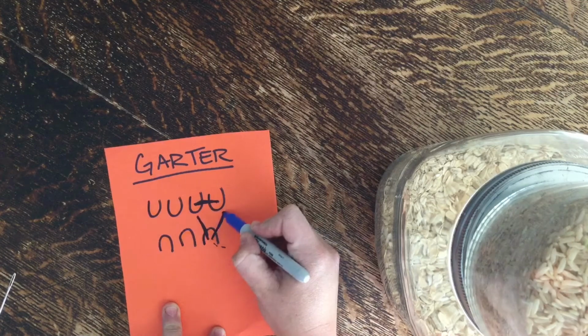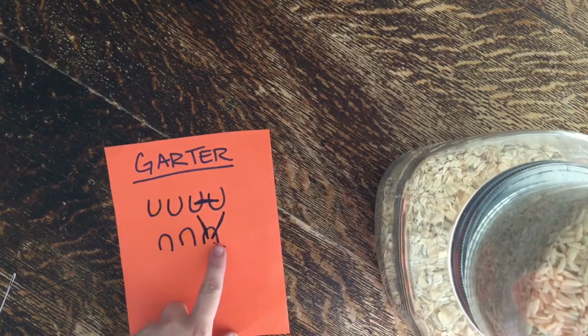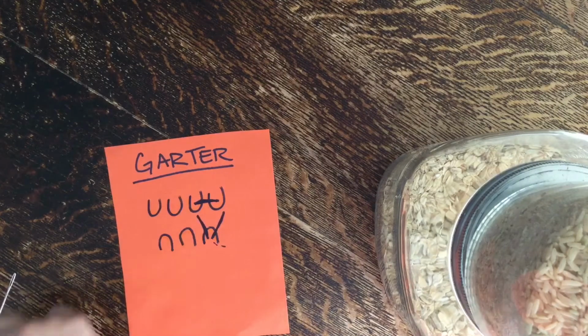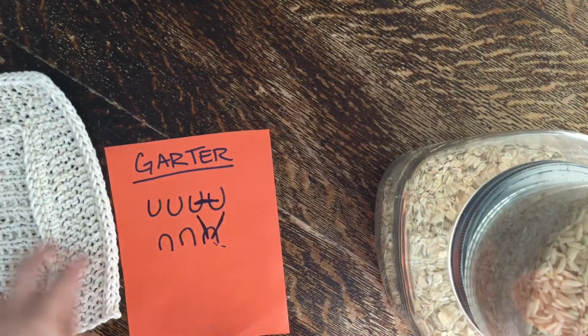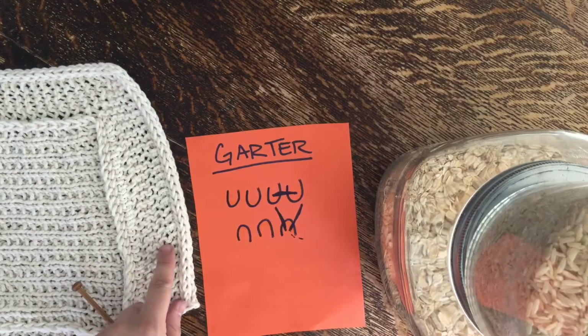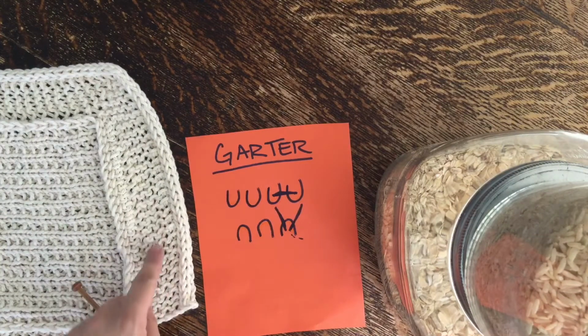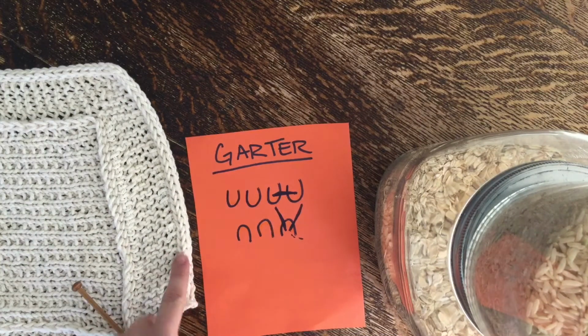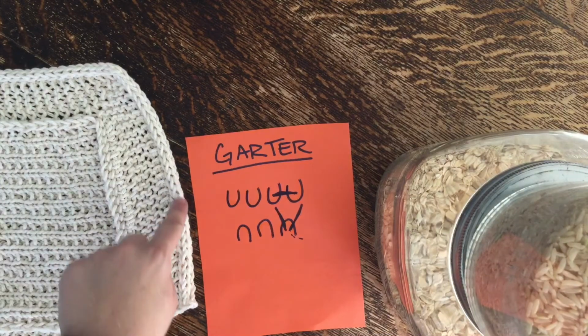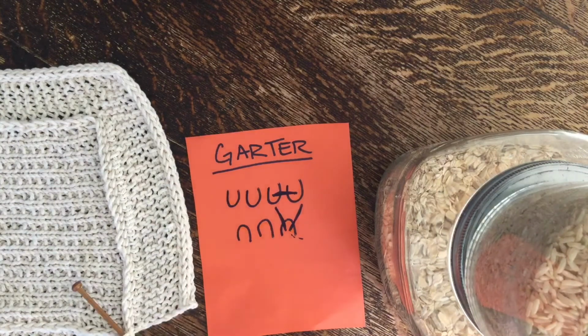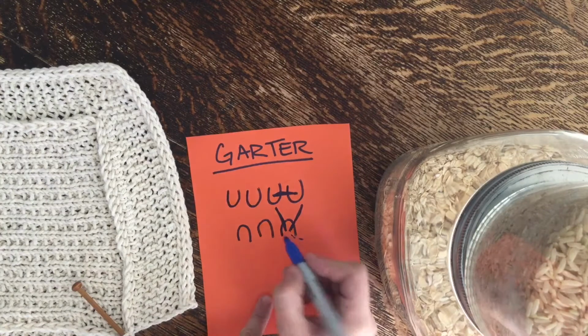Do you see how that looks? So this is how you are going to get garter stitch, right? So this is garter stitch, and this is obviously I-cord edging, so this is a knit stitch. So again, let's do another one.